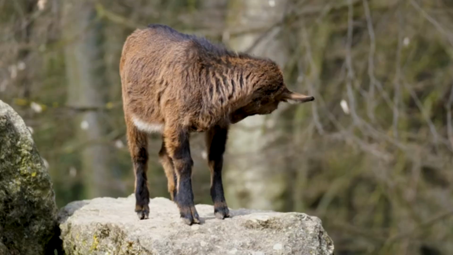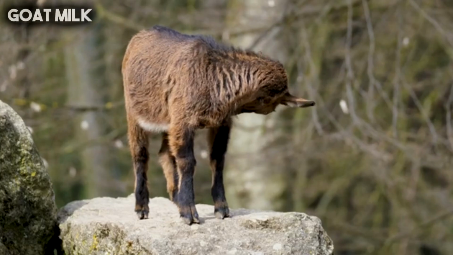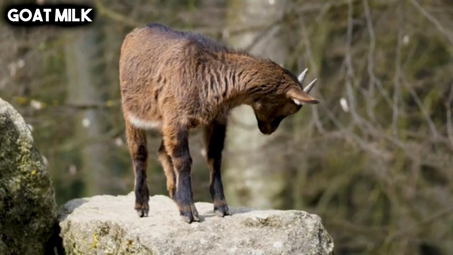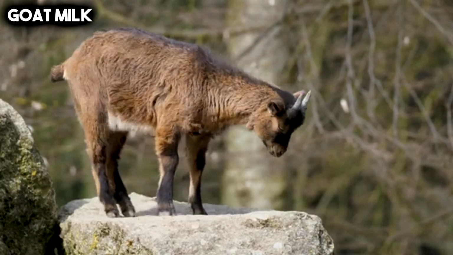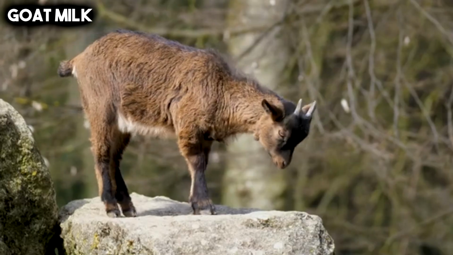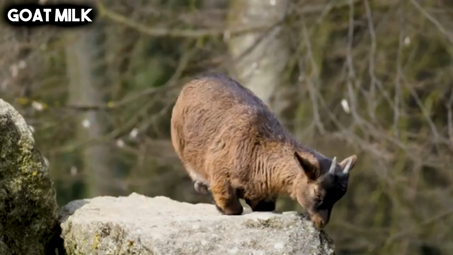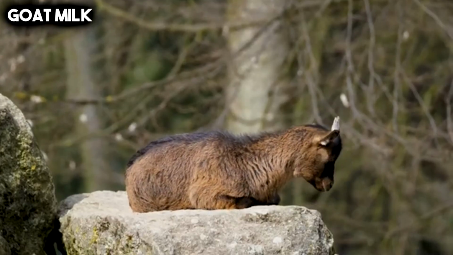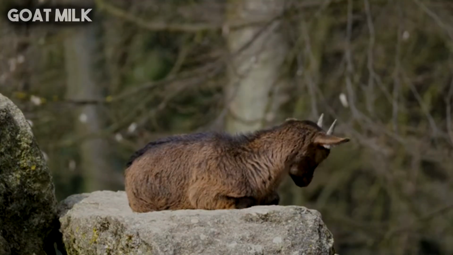Goat milk is exactly what it sounds like, milk from goats instead of cows. It's naturally higher in certain nutrients like calcium and potassium, and many people find it easier to digest due to it having less lactose. The flavor is often described as slightly tangier or earthier compared to cow's milk.